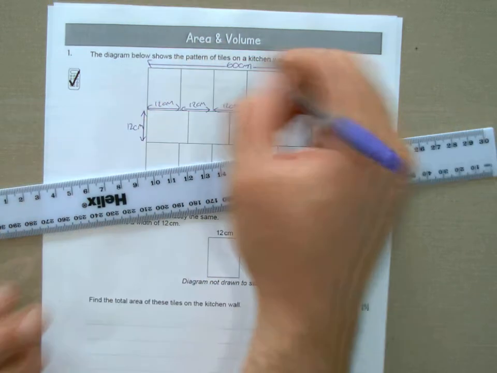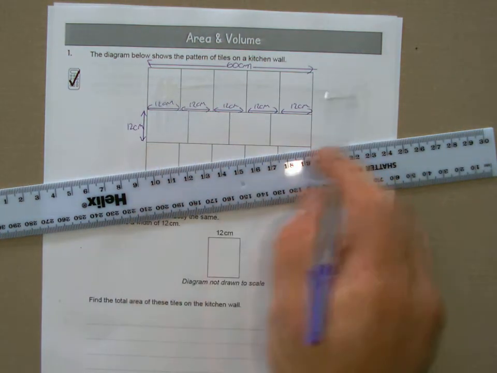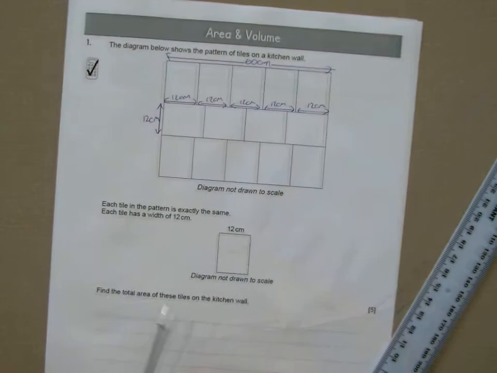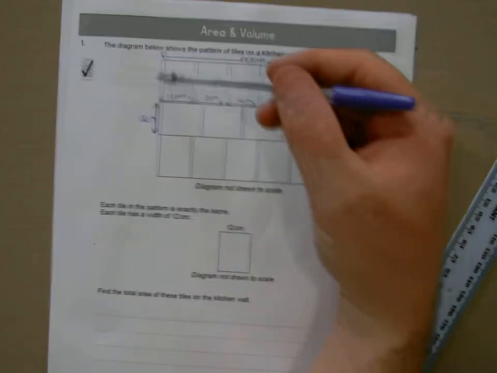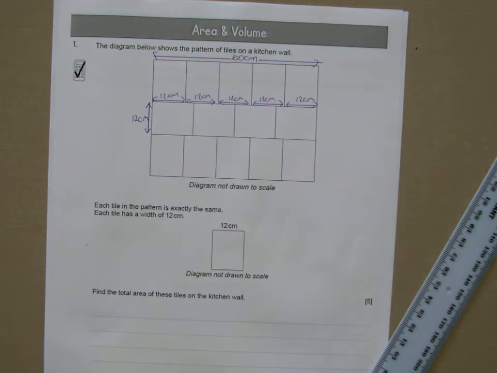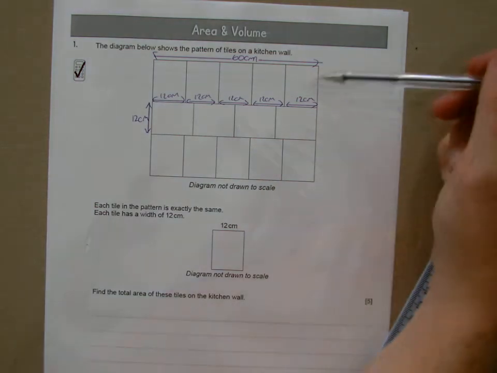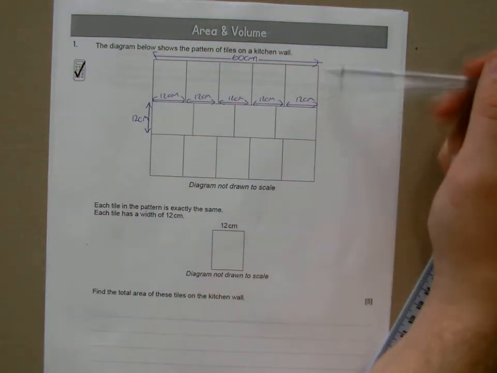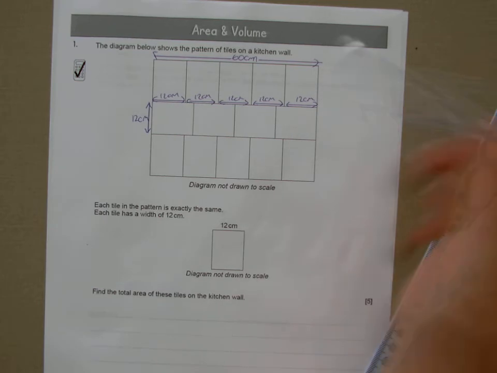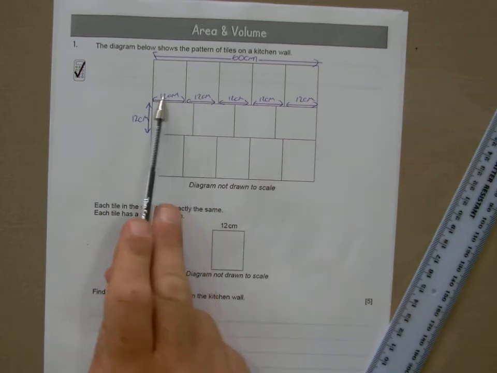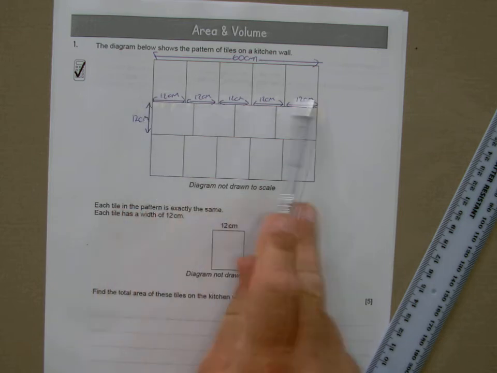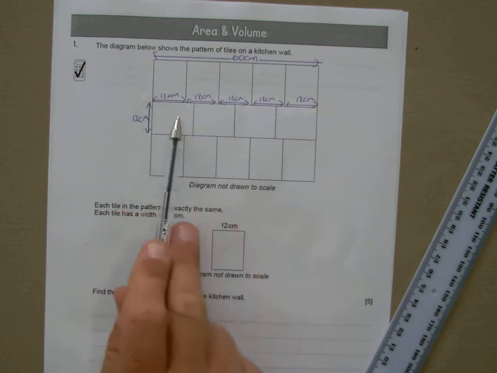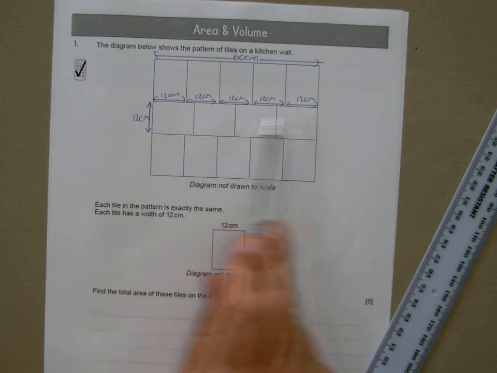So we know the length of the wall. And that's important, isn't it, when it comes to working out the total area. We need to know the length, but we also need to know this height as well. And to get the height, I'm going to need to know what the length of a tile is. So what I can do though is, because I know that the length is 60, I can appreciate then that you've got 4 tiles on this side.